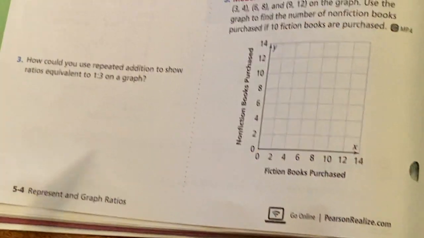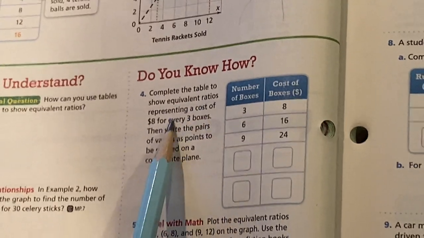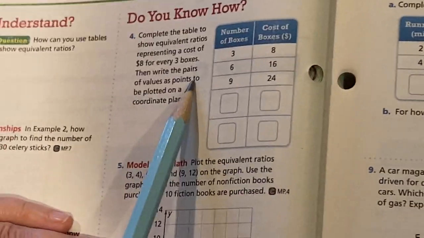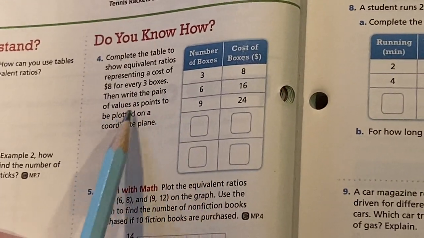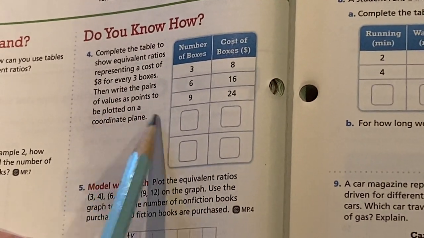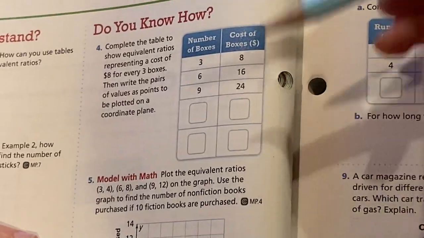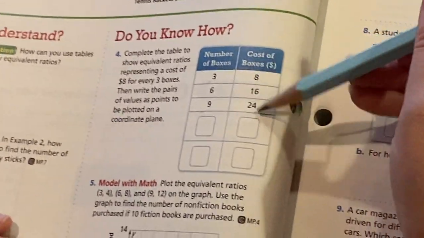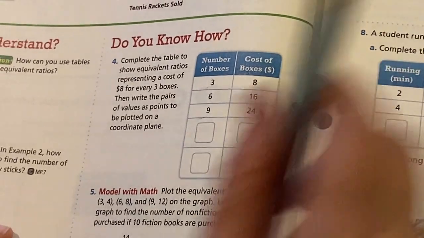Okay. So let's look at the rest of this page. Do you know how? Complete the table to show equivalent ratios representing a cost of $8 for every 3 boxes. Then write the pairs of values as points to be plotted on a coordinate plane. Okay, so complete the table and then write those pairs of numbers as ordered pairs.